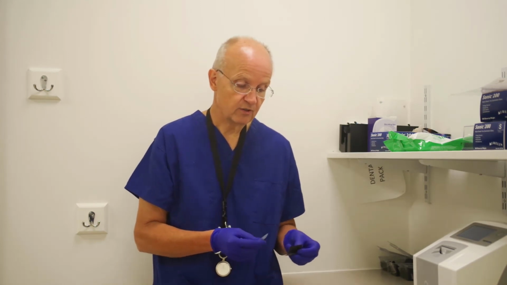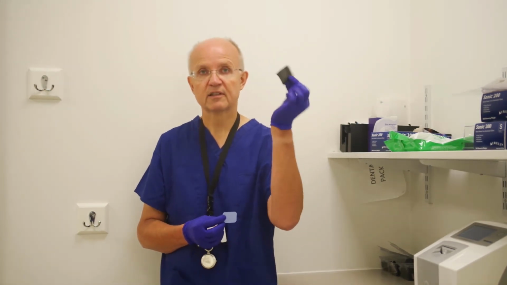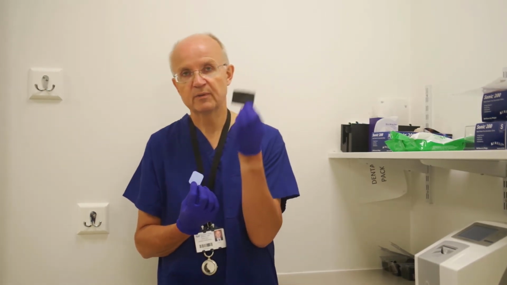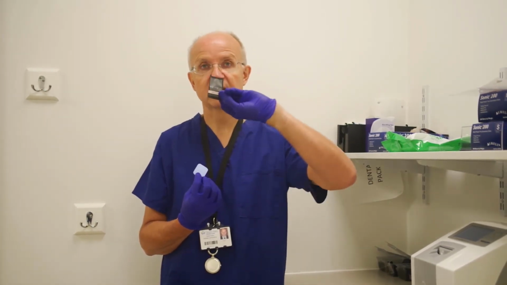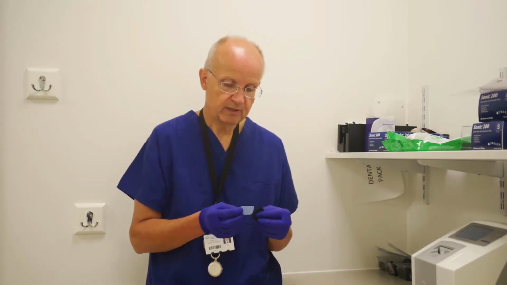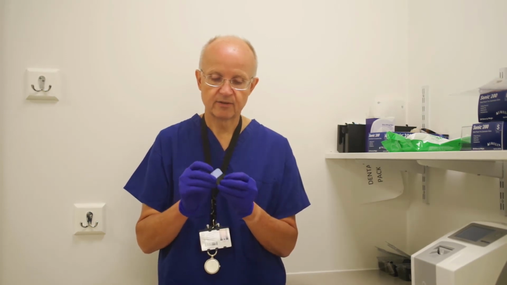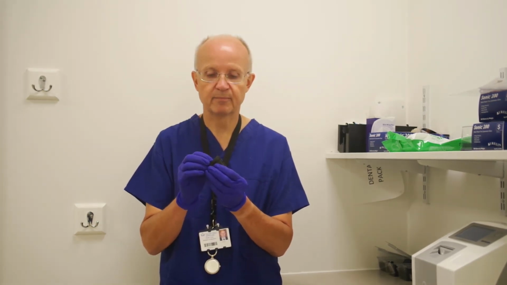So what we're going to do is use one of these little saliva barriers, but it's also opaque on one side. This one happens to be black on that side and clear on the other. What we need to make sure that we do is place the plate into this packet like that, so that the phosphor is covered up by the opaque side.